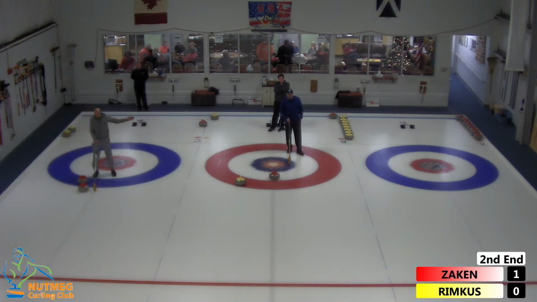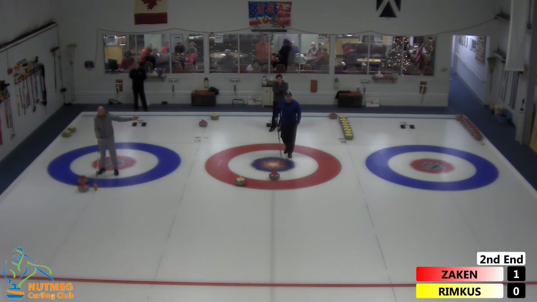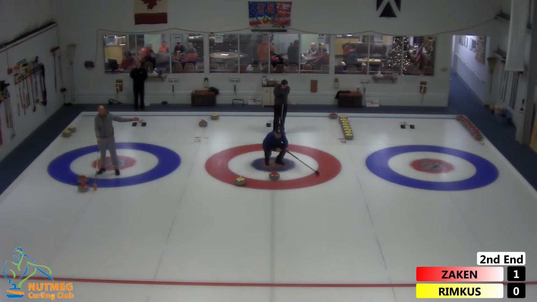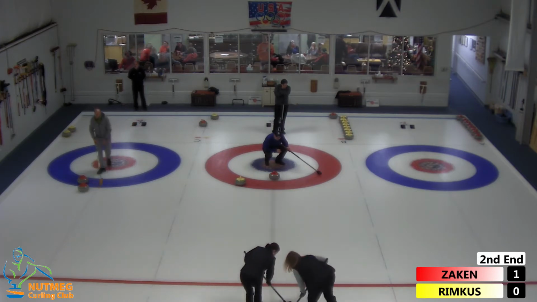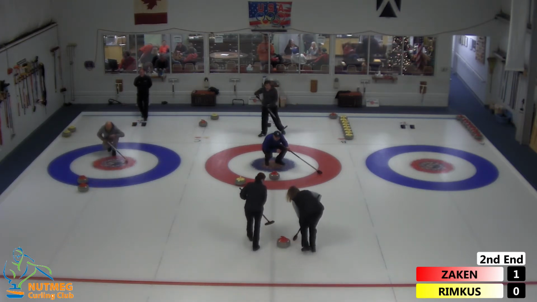So Rimkus immediately calls for the takeout. A little bit of back and forth on which side to hit. Goes for the center line. This will curl a little bit towards the wall, but not much. He's only giving it half a stone and broom. Pretty much guarantees getting one of them, unless he throws it real light.